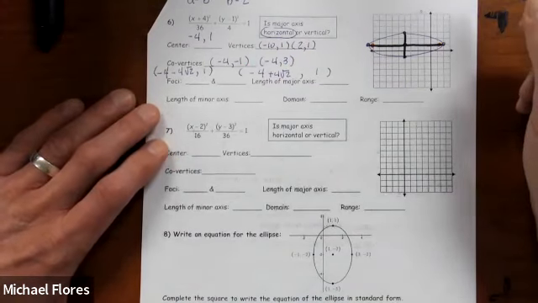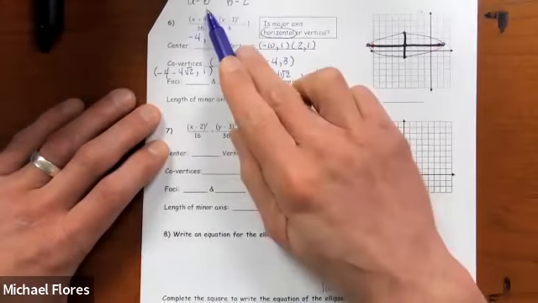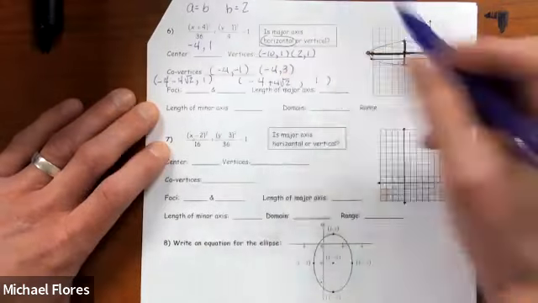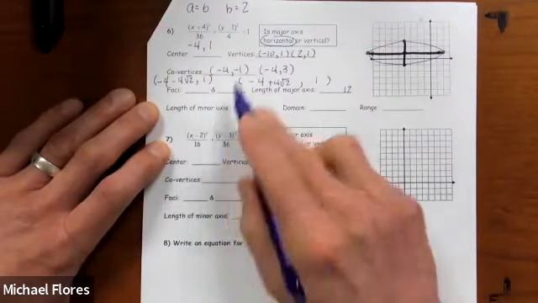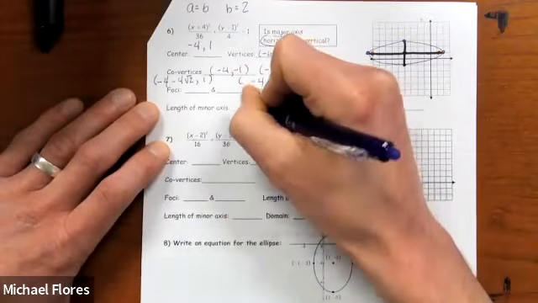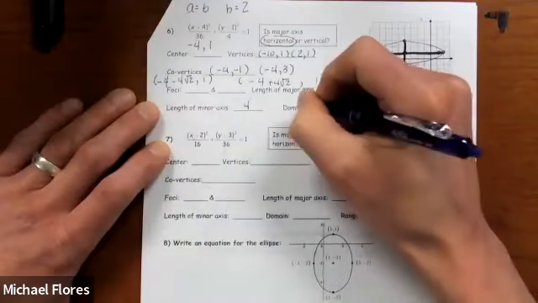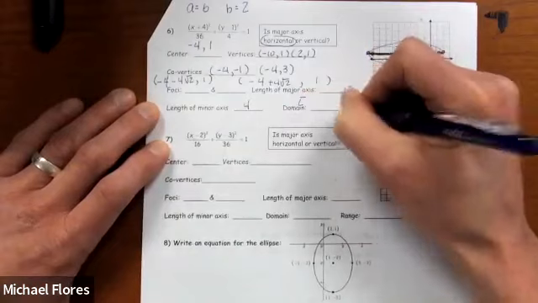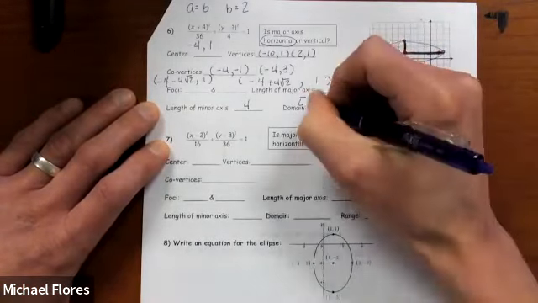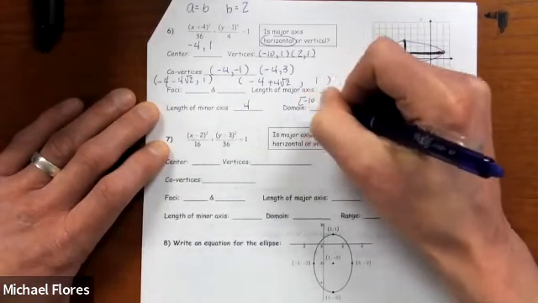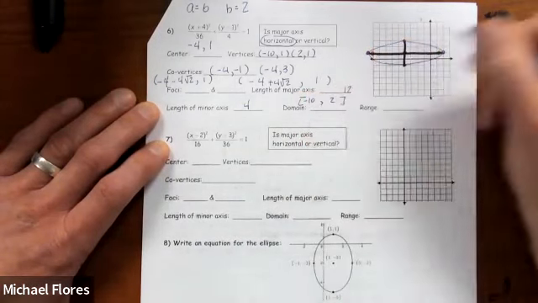All right, length of major axis, the a value, multiply that by 2. Length of the minor axis, b value, multiply it by 2. Domain, all x values this graph covers from left to right. That would be -10 to 2.